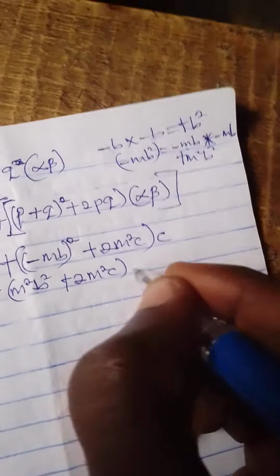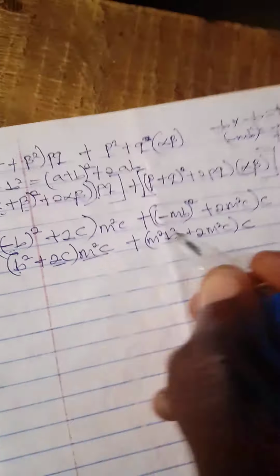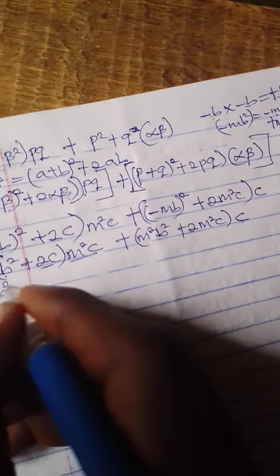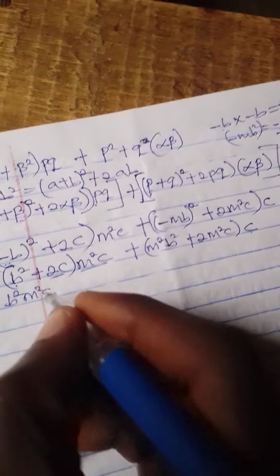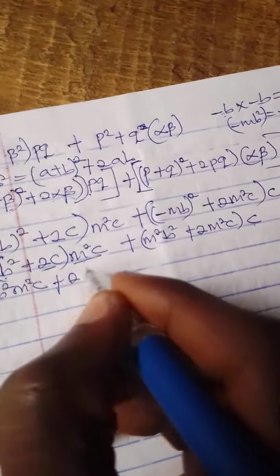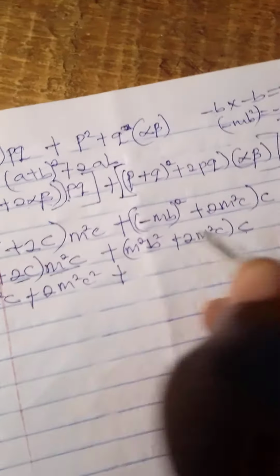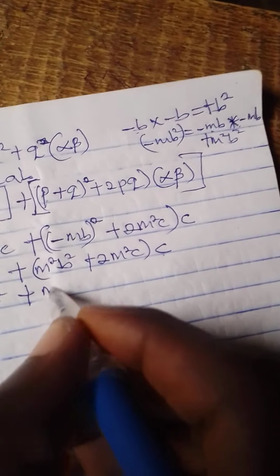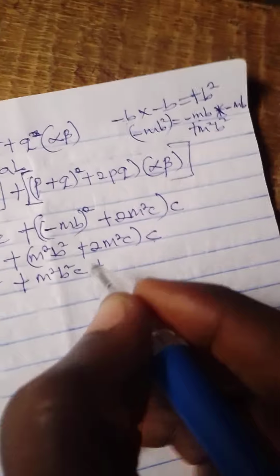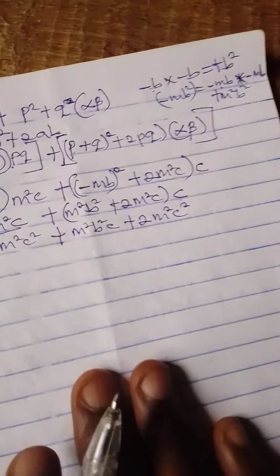Everything here is multiplying this c. Don't forget. Now use this one to multiply this, and use this one to multiply this. Then use this one to multiply c, and use this one to multiply this c. What do we have? You have b square m square c for this one plus 2m square c square for this one plus now this one m square b square, we have c plus 2m square c square.